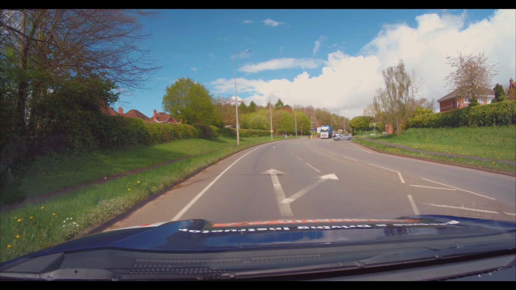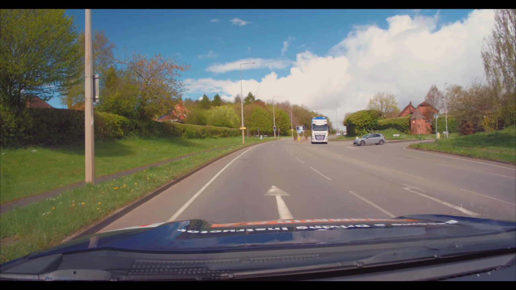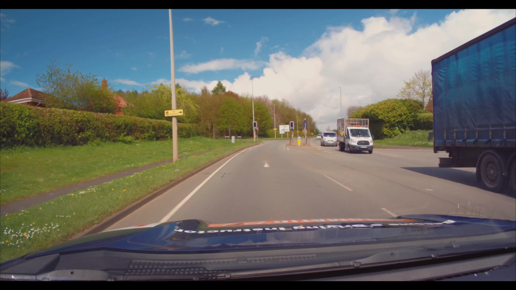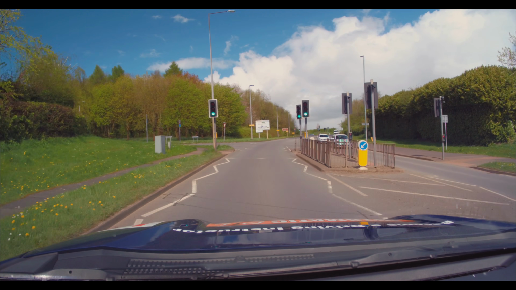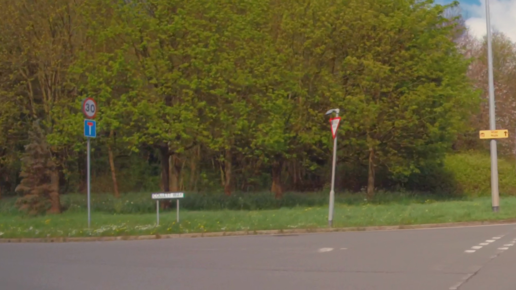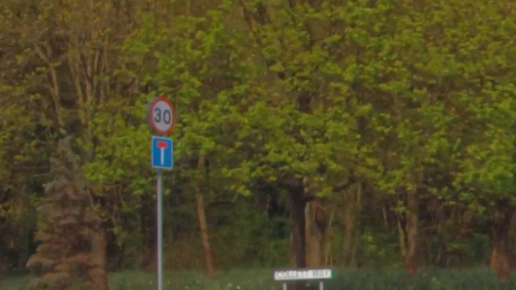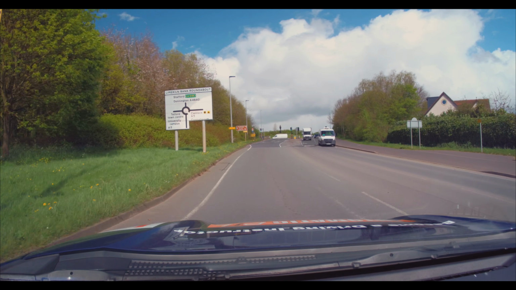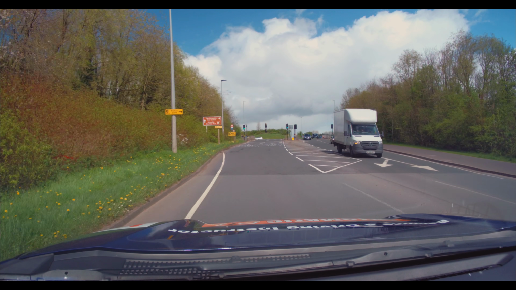We can also look at the side roads as well. And on both of these side roads, you'll see that they've got 30 signs. So we know the road we're on is a different speed limit to them, which in this case we know is 40 miles an hour. Our repeater signs confirm our limit, and then we just follow it.